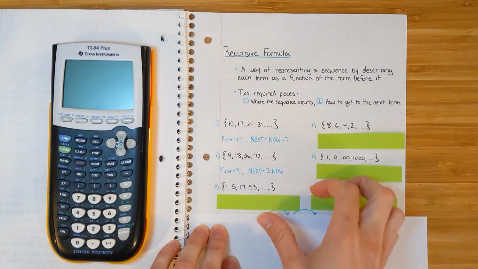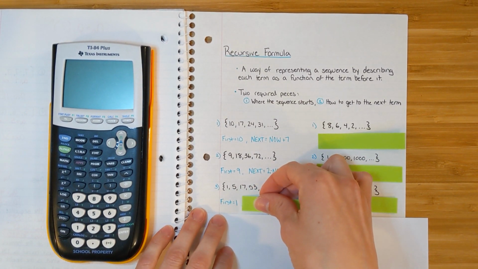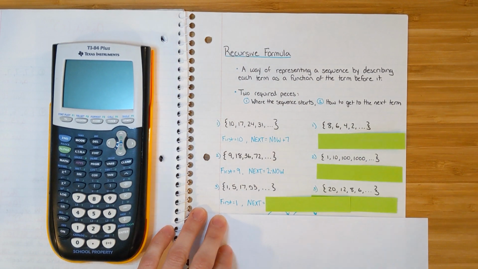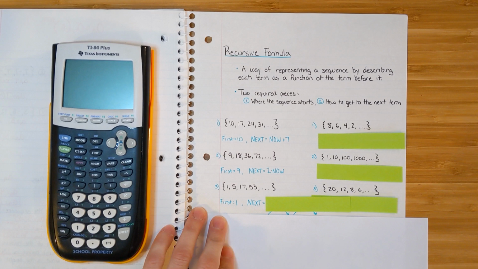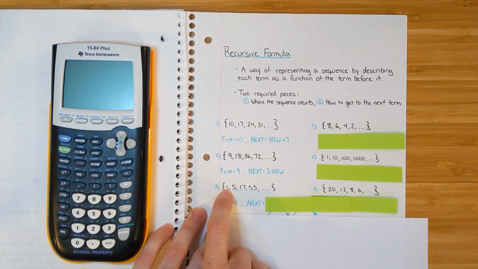Remember, there's two pieces. I have to tell you what the first term is, so where to start. First one is equal to 1. And then I have to tell you what the next term equals. Now this sequence does have a pattern. I said it didn't have a common difference and it didn't have a common ratio, but it does have a pattern. And you might take a little time and trial and error and guess and check, but the pattern here is to multiply by 3 and then add 2.